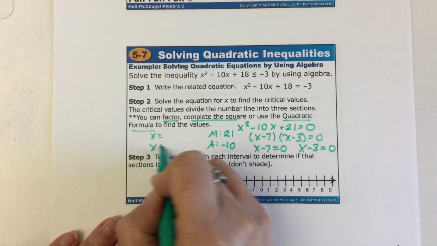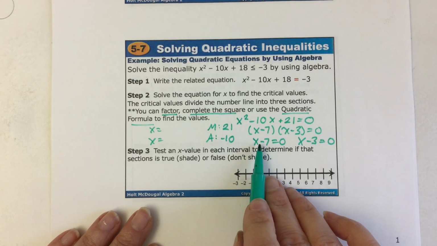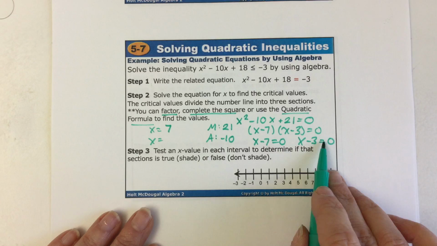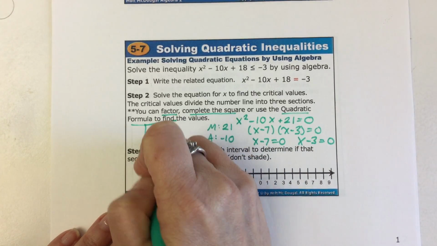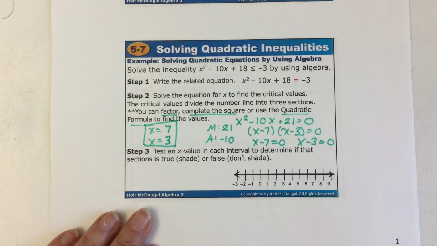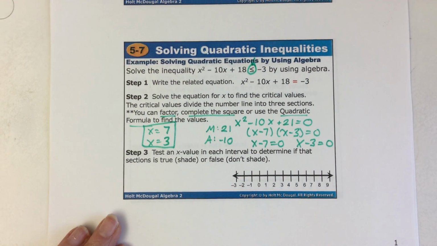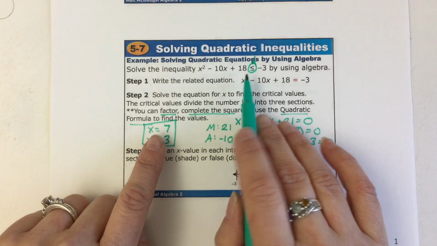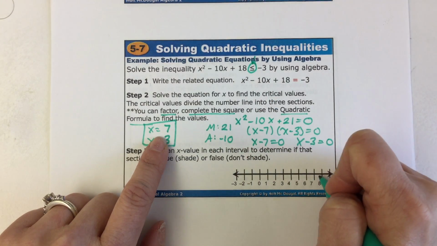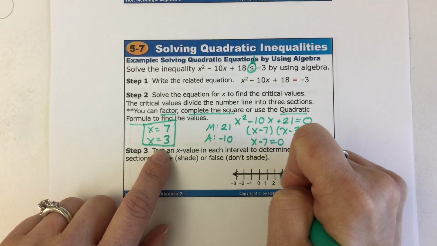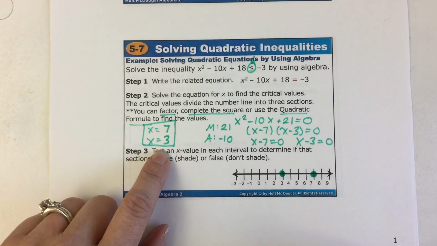When you solve each equation, you will get a critical value. So here I would add 7, so x is a positive 7. Here I would add 3, so x is a positive 3. Now when you go ahead and graph them, we need to know if it's an open or a closed circle, so you look back at the original. These are going to be filled in circles. So I have a filled in circle at 7, and I have a filled in circle at 3.